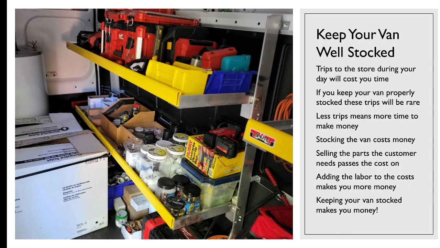Whether it's Lowe's or Home Depot, they just sell a basic install package, assuming that everything is just going to be plug and play, take in and take out. No extra parts, no extra work required. So when you have these parts, you need to sell these parts to the customer. If you're installing extra parts, you should also be adding labor to install to the cost so that you can make the money that you need for the work that you are doing. So keeping our van stocked, using the accounts in a wise fashion, it makes you money.